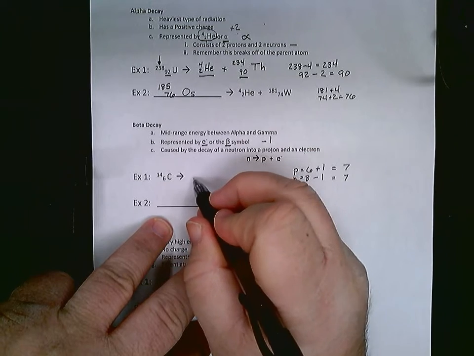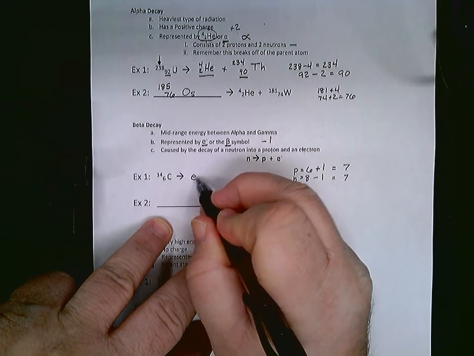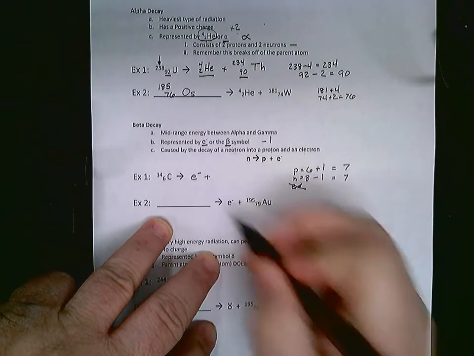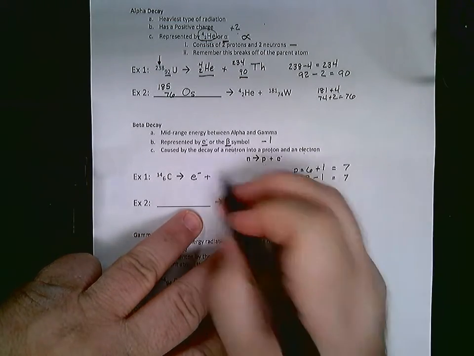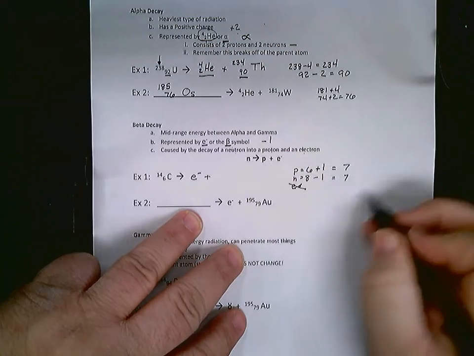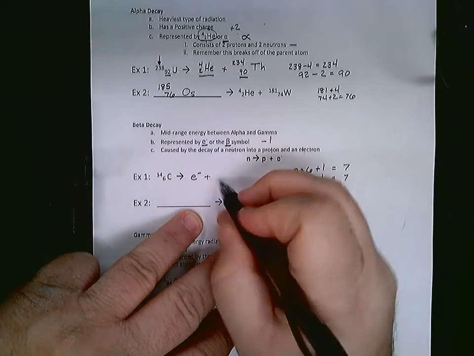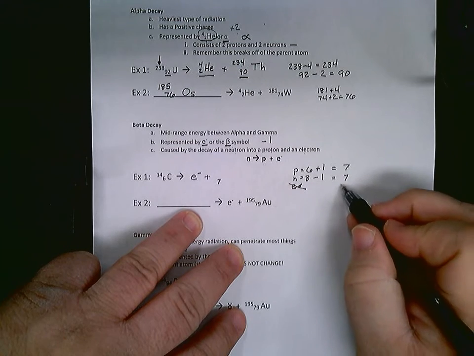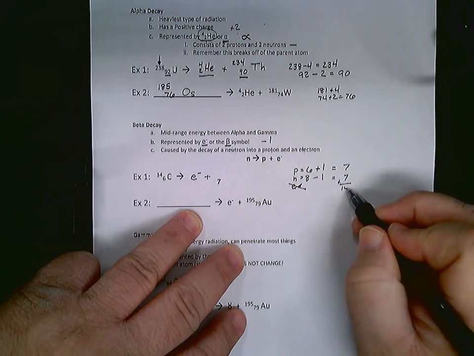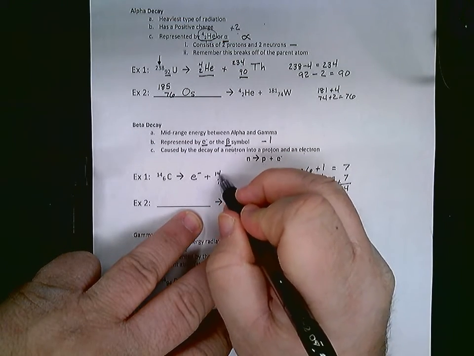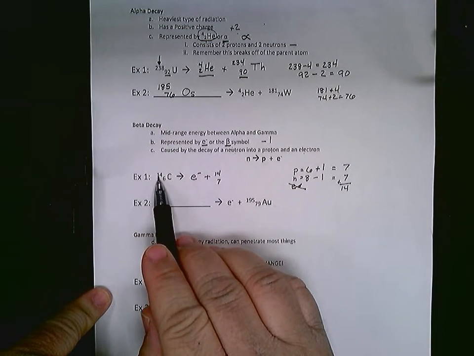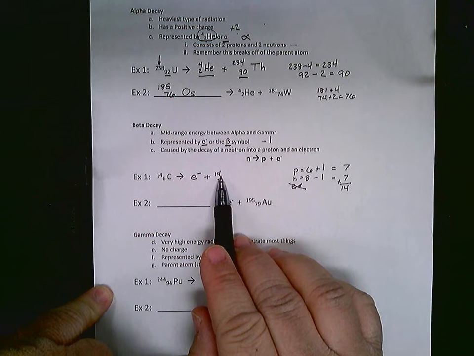So the first thing I'm going to write over here is my beta particle, the electron, or again, you can use the beta symbol. And our new numbers are 7, and 7 plus 7 is 14. So our mass number is 14. You'll notice we started with a 14 up here for beta, we end with a 14 up here for beta.